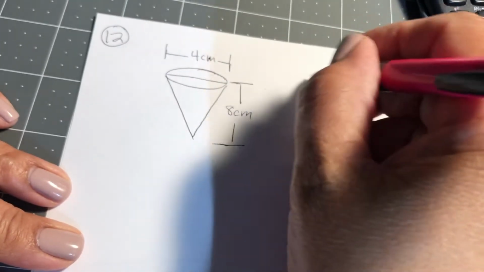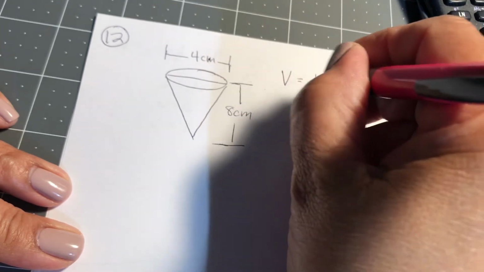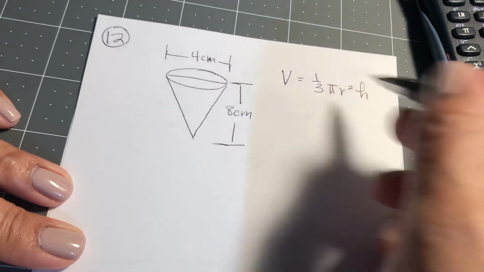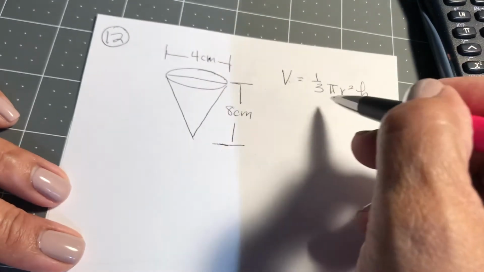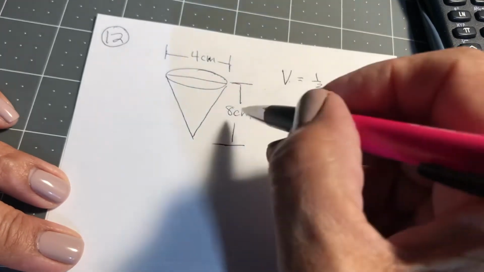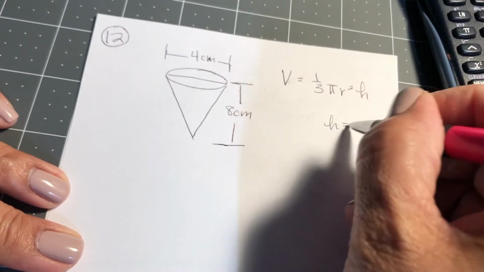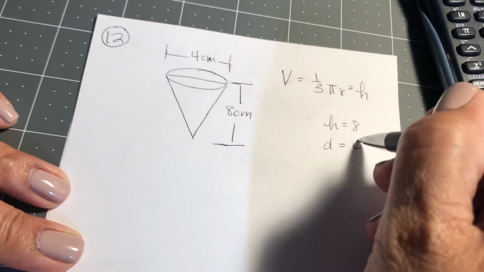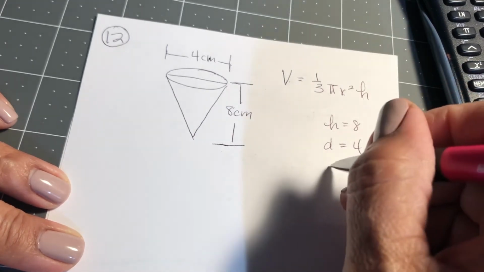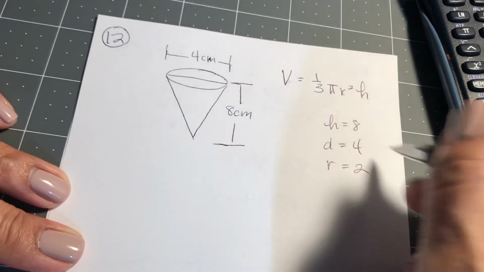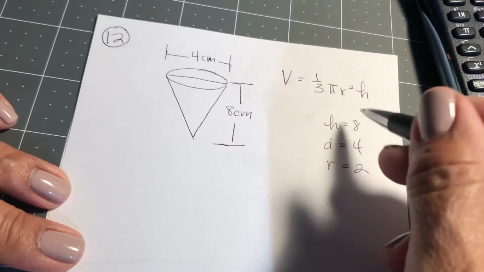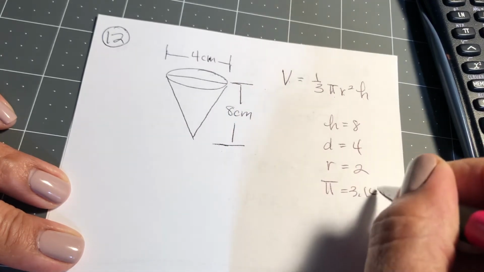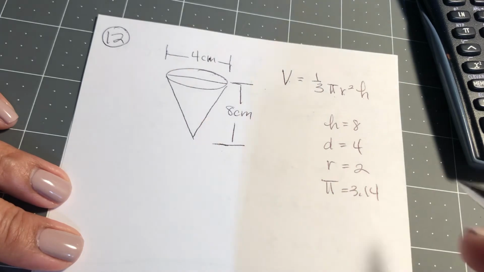So again, we have the formula, which is V equals 1/3 pi r squared times h. And just like we did before, we can plug everything in based on the information that we have. So we have the height, so we know that h equals 8. And we have the diameter, which equals 4. We need the radius, so radius would equal 2. We're just dividing 4 in half. And we're going to use, for pi, 3.14 this time.